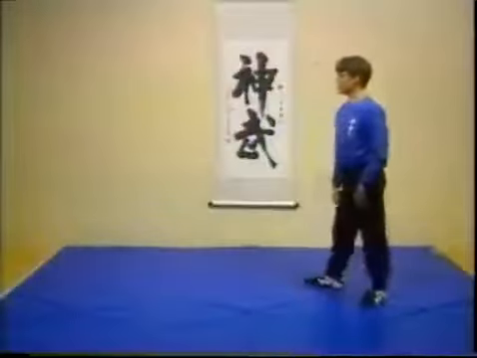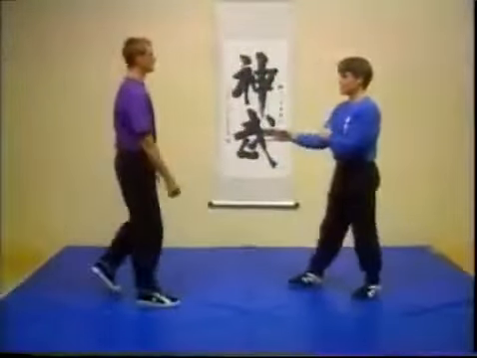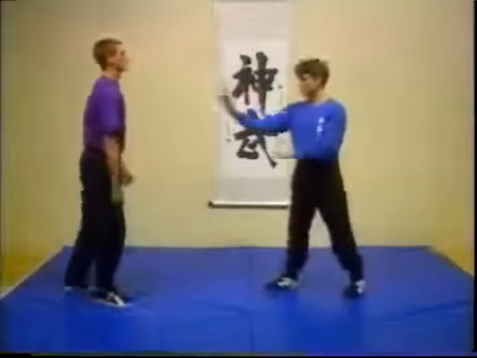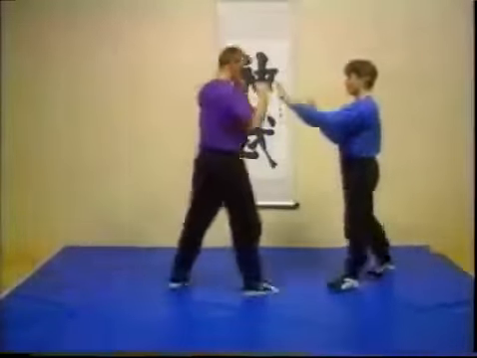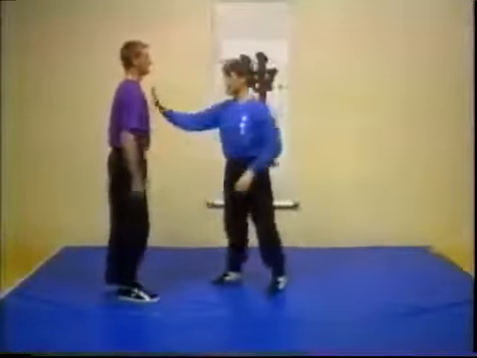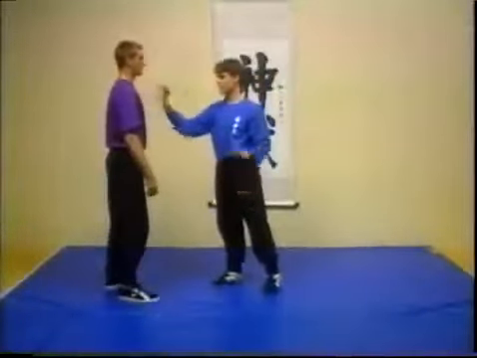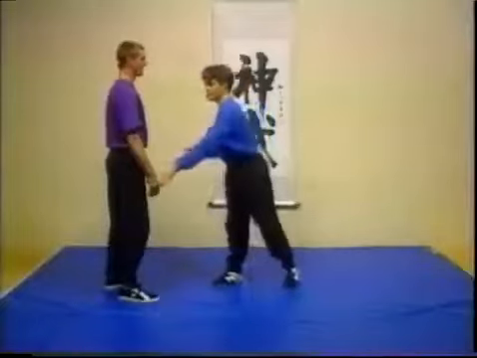Now in actual application, the first technique is just about like the standing drill. In slow motion, my partner's going to punch me in the nose. Okay, first of all, let's talk about this. I'm looking here always at his upper chest area, and I'm using my peripheral vision. I don't want to try to watch his hands and feet.